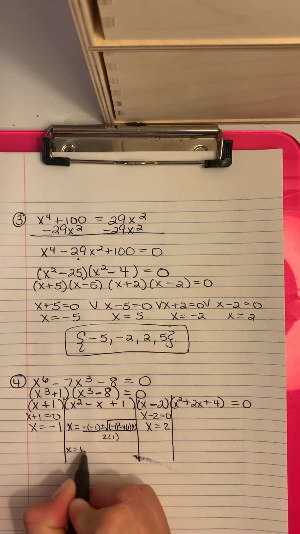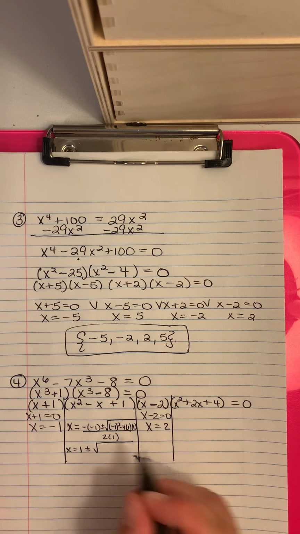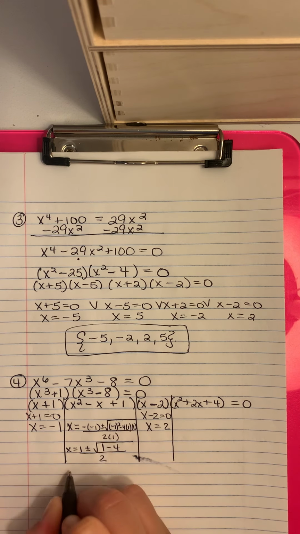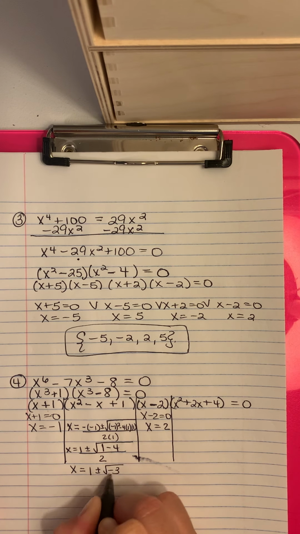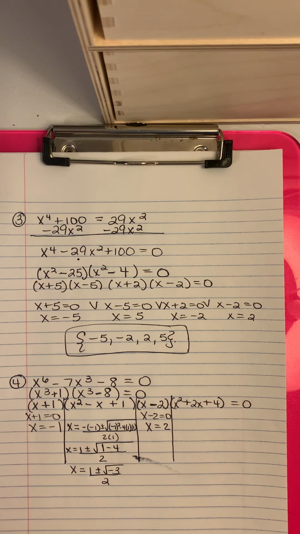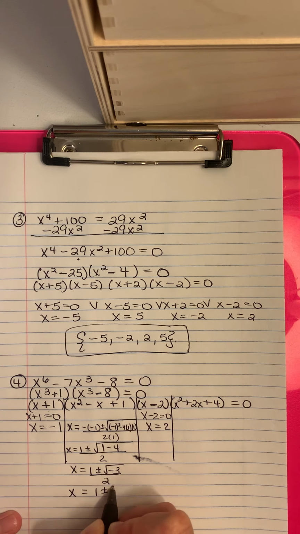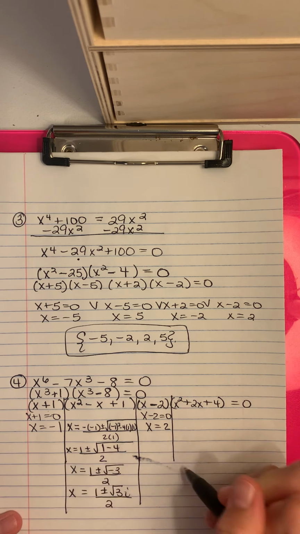So x is going to be 1 plus or minus the square root of 1 minus 4 all over 2. So it's going to be 1 plus or minus the square root of negative 3 over 2. Hopefully you've realized, wait a second, this is the square root of 3i over 2. All right, that's really not so bad.